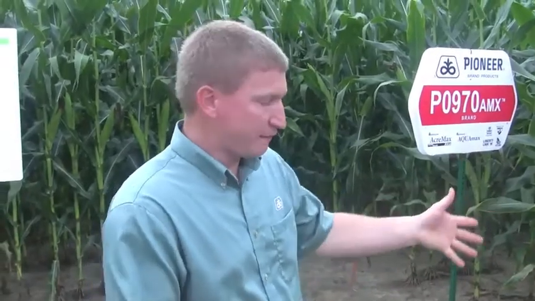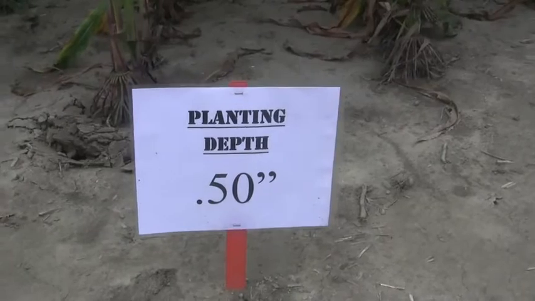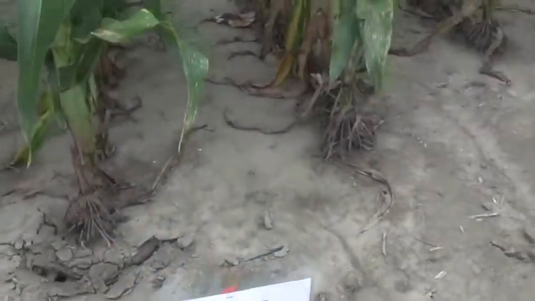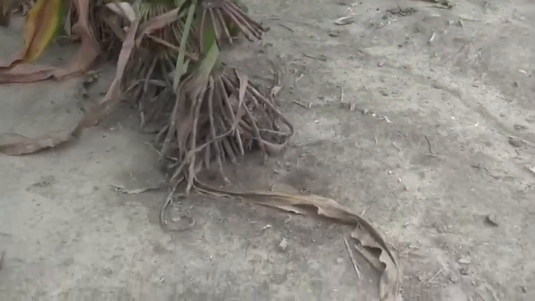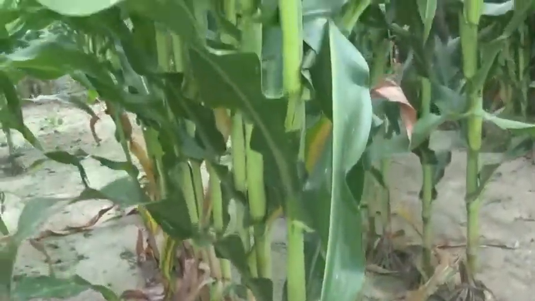Right here in this plot we have a 1/2 inch planting depth, and what you see here is on the edge of the plot we actually have some fairly large developed ears, but they don't have that competition because, as you look at your plant stands, we really lost significant stand because we didn't have the necessary moisture for the seed to imbibe and emerge consistently, and then the temperature fluctuations.